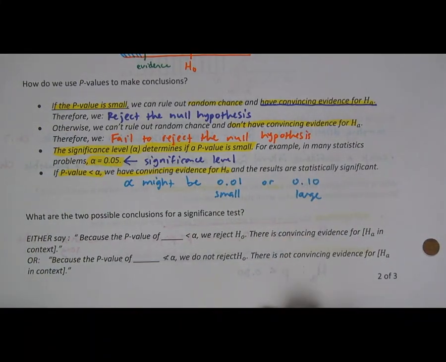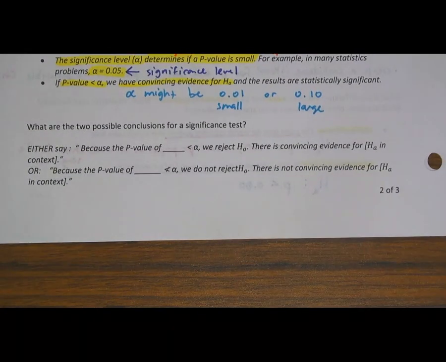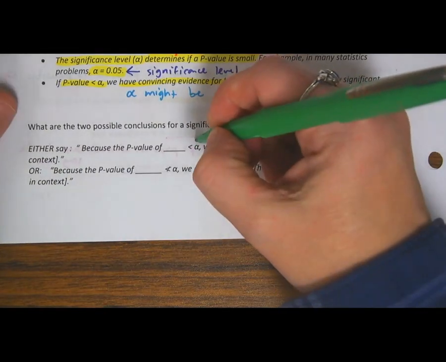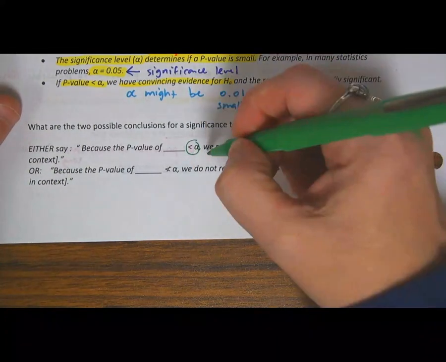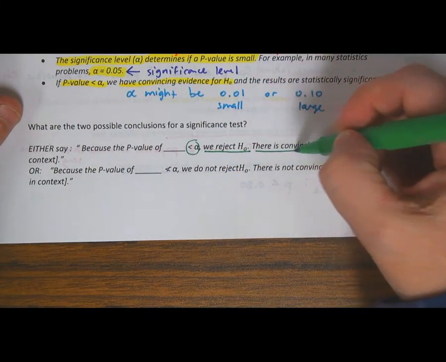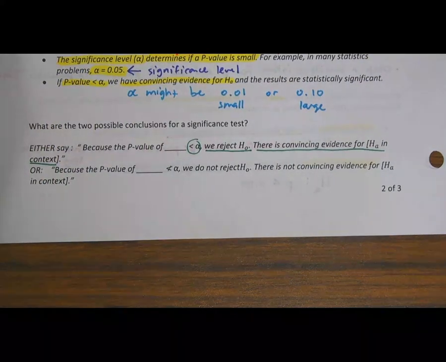All right, this is hugely important in teaching you the phrasing for not just the AP stats exam, but statistics in general with these hypothesis tests. You either need to say, because the p-value of blank is less than alpha, we reject the null, there is convincing evidence for, and then just put your alternative hypothesis in context.